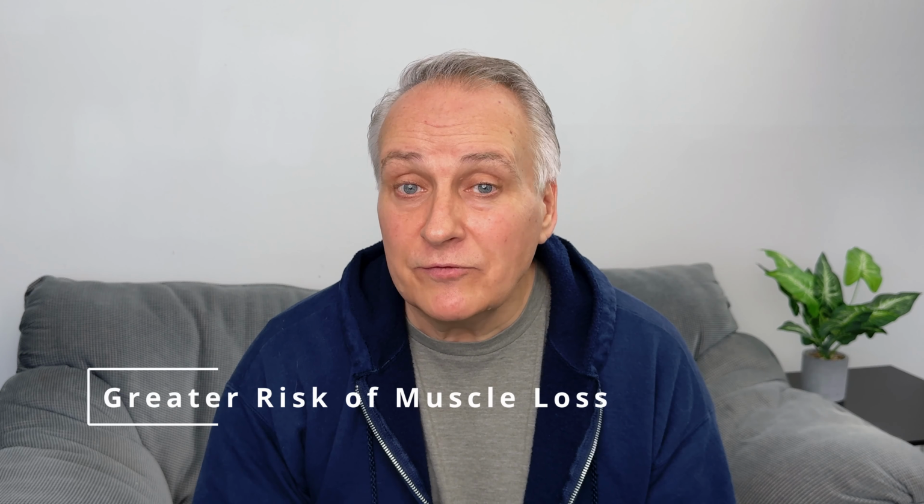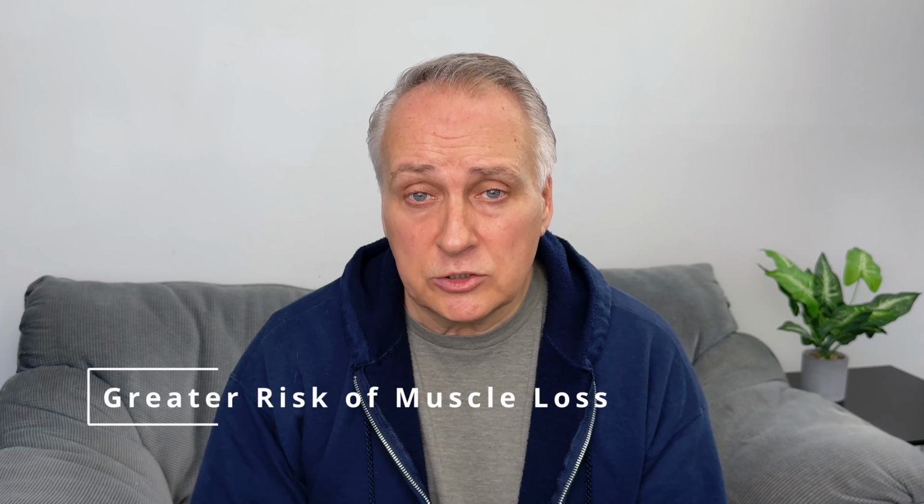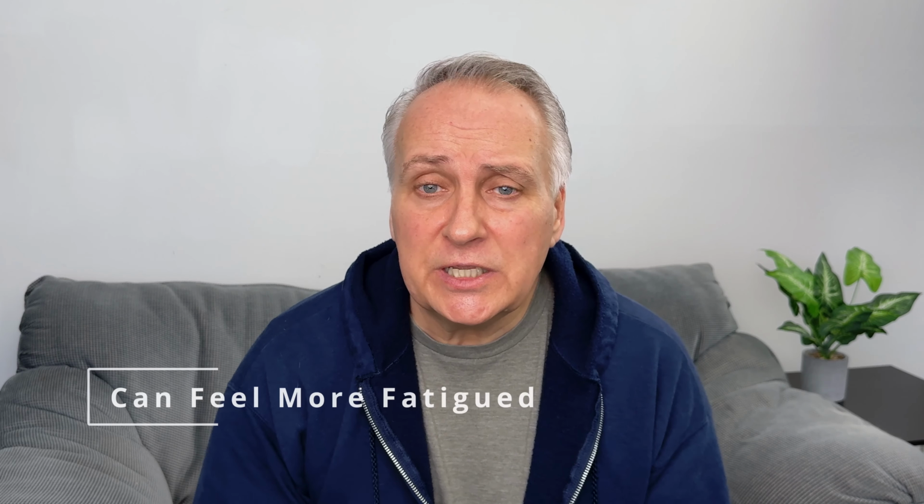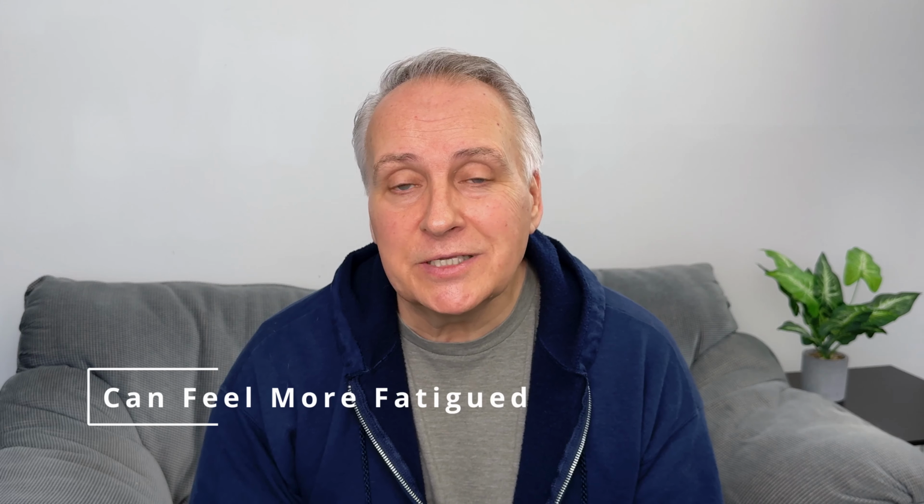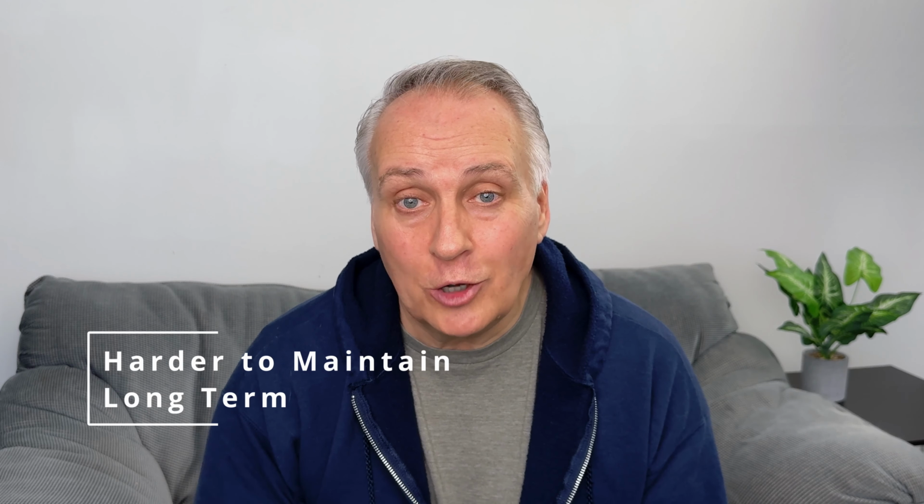But there are going to be some downsides. First, with a large deficit, there's a greater risk of losing muscle. When you eat such small amounts of food, your body can actually start breaking down muscle tissue to use for energy instead of using just fat. The lower calories can also make you feel fatigued, give you constant cravings, and cause big drops in your energy levels. Because of this, your body can start feeling deprived, which makes it harder to stick to long term.